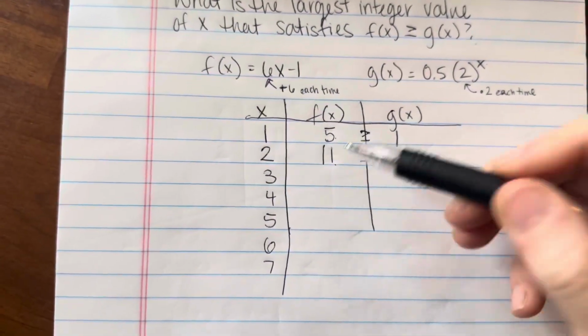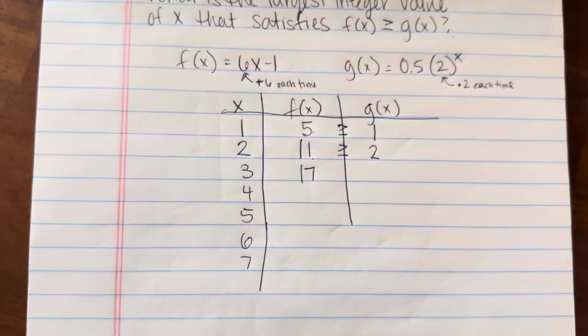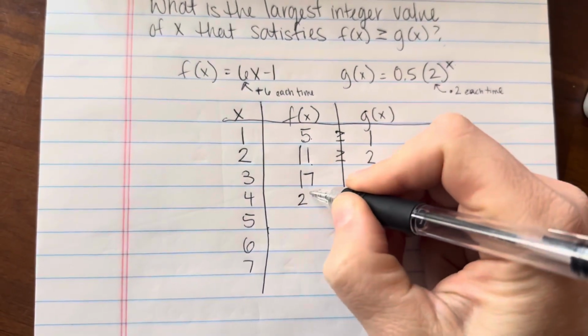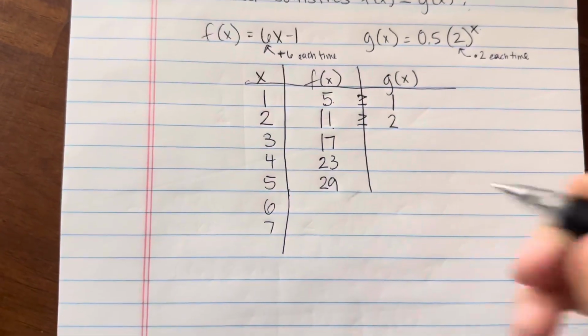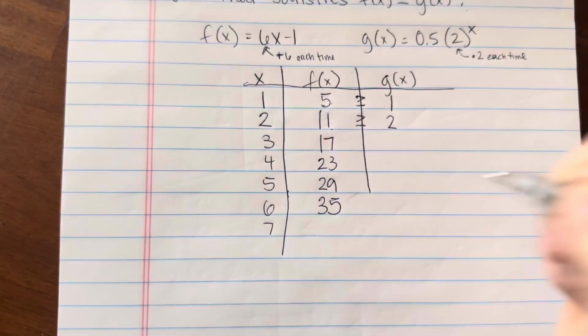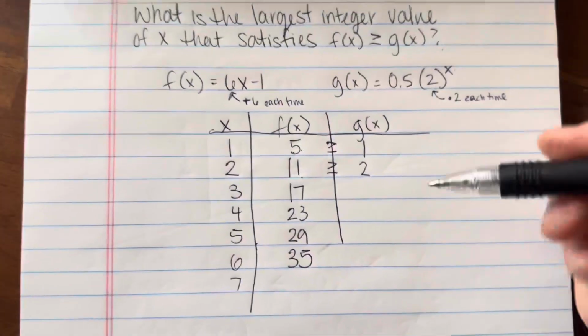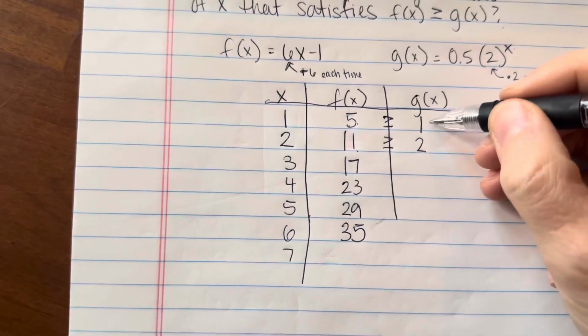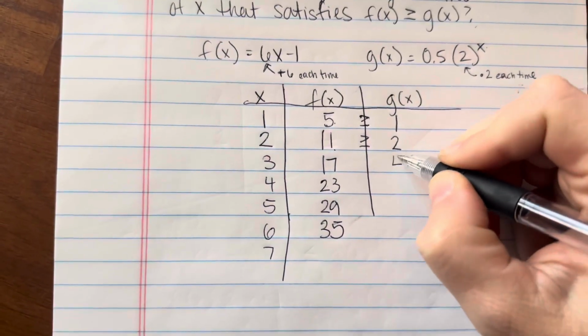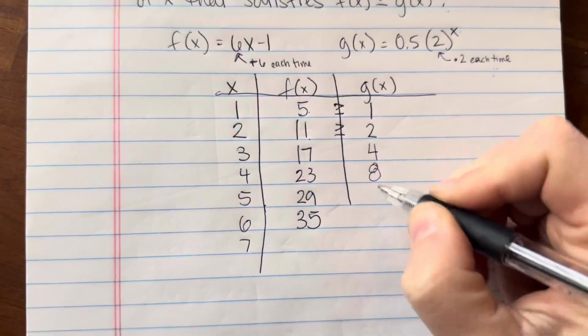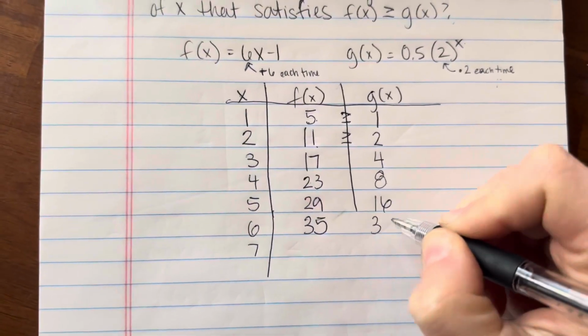So if I add 6 more, I get 17. If I add 6 more, I'm getting 23. 6 more gives me 29. 6 more gives me 35. I'm going to stop there on that one for now. I'm going to come over here and start this one. So it looks like I'm doubling it each time. So 2 doubled gives me 4. Doubled gives me 8, 16, then 32.